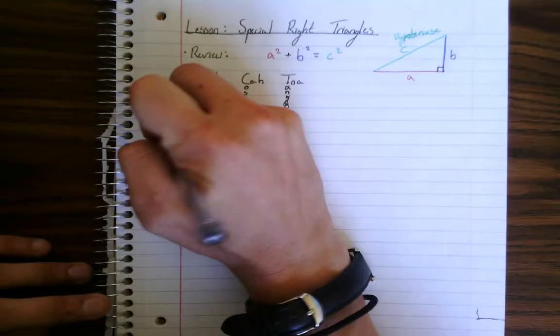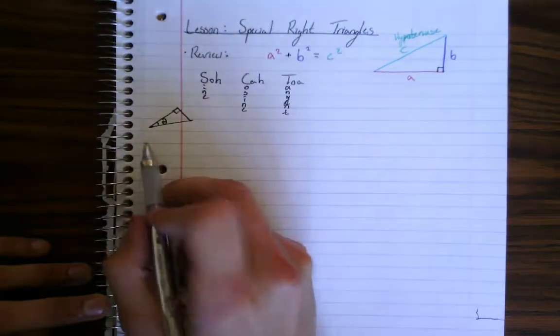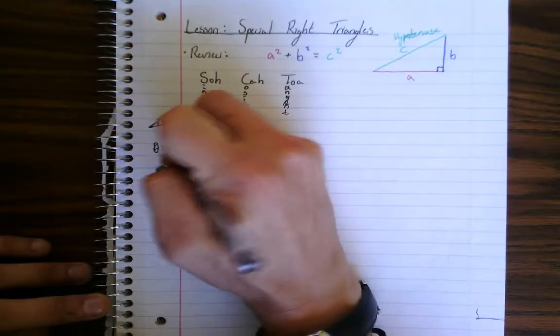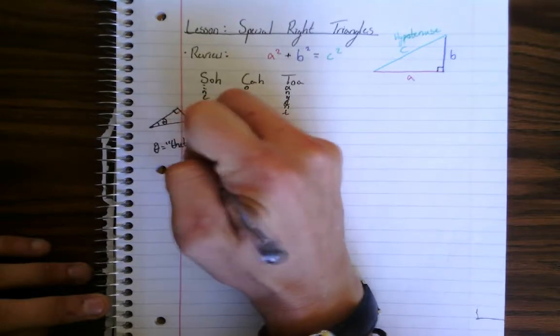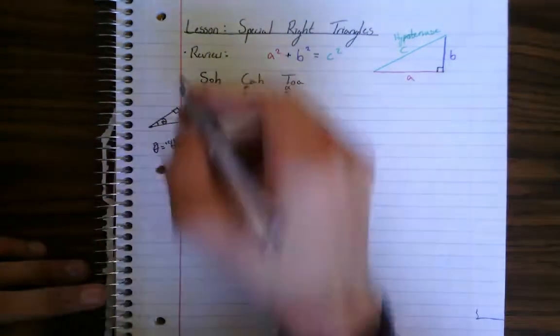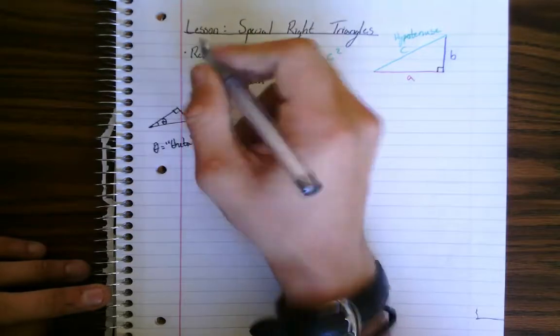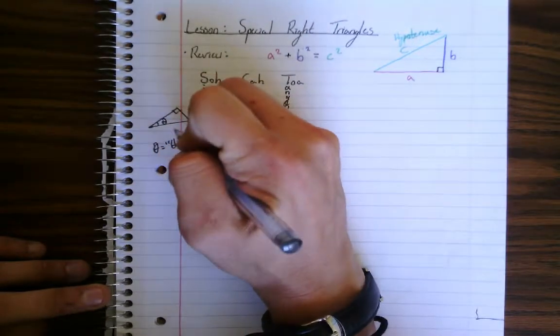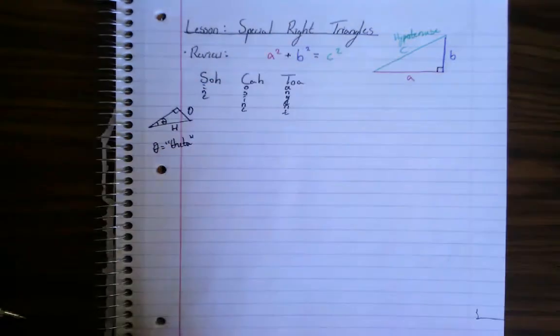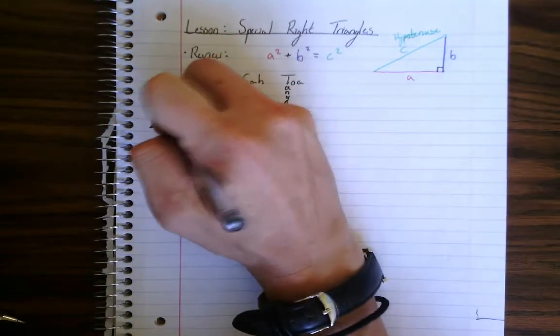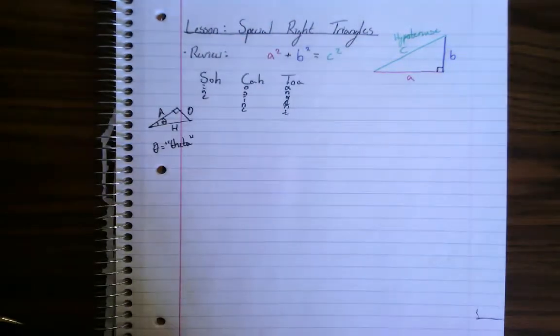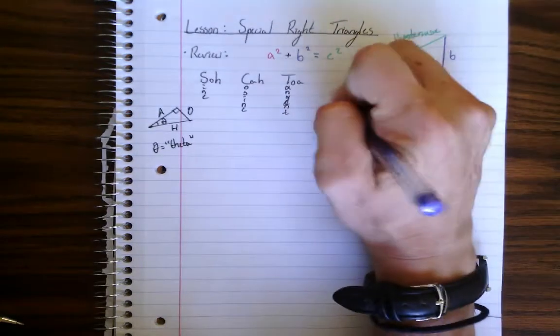We had an angle here, theta. So remember, this is called theta, Greek symbol. It's the angle. We would have the opposite side, our hypotenuse, which is opposite of the right angle, and our adjacent side right here.